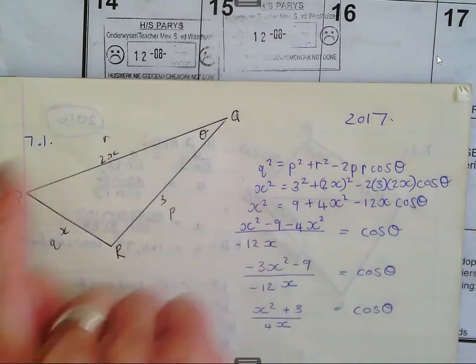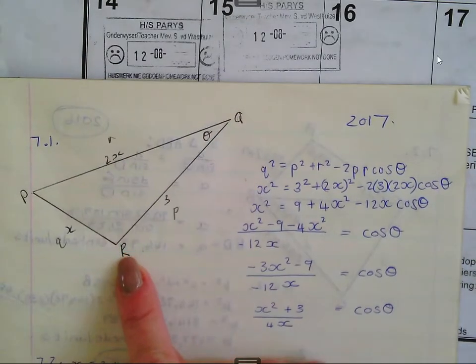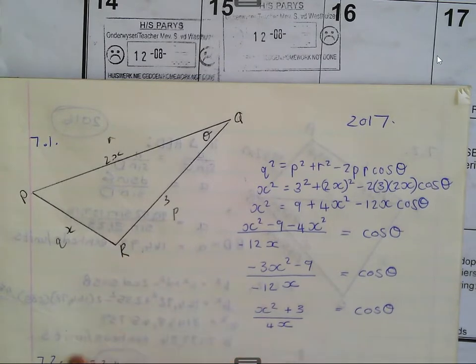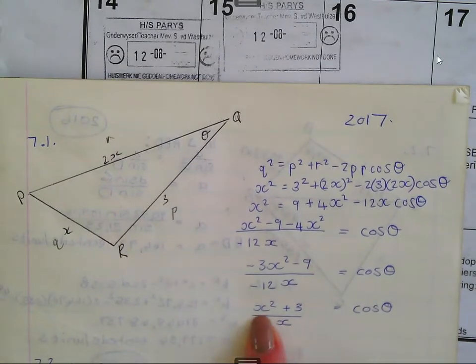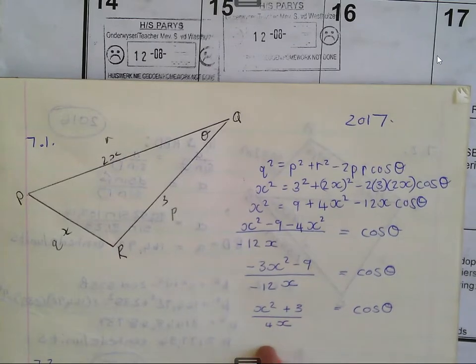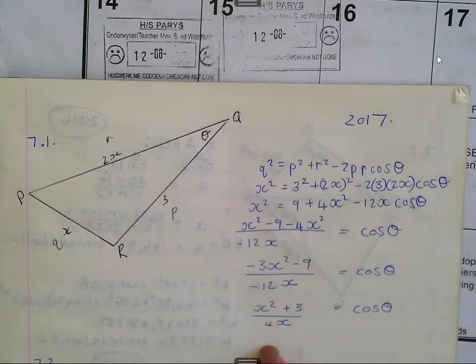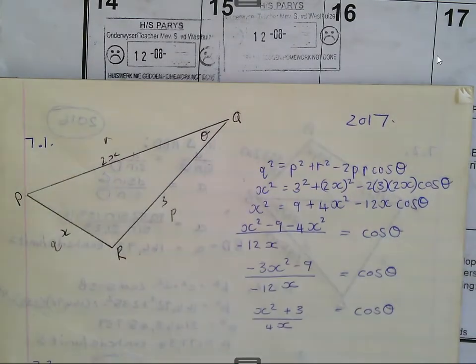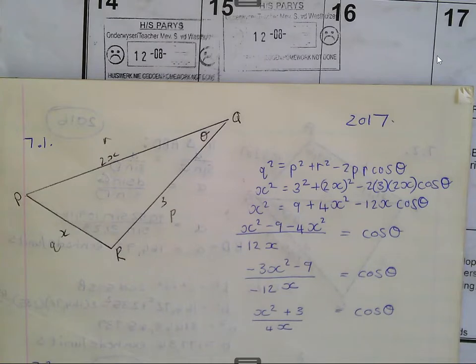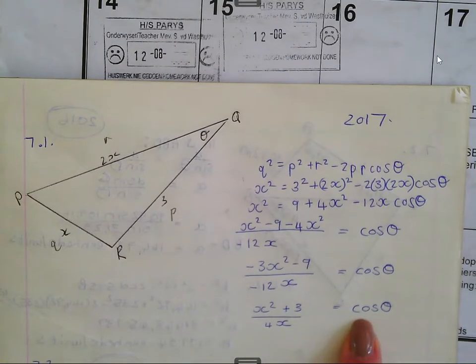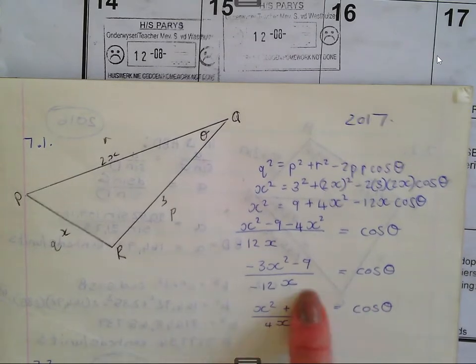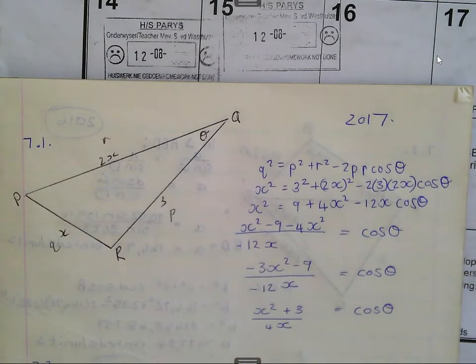They gave you this diagram, and then they asked you to show that cos theta is equal to x squared plus 3 over 4x. Do you see that this is a triangle without a 90-degree angle? Okay, so therefore we know we're going to use the sine or the cosine rule. When I look at that, I suspect the cosine rule. Even when I look at that, the squares, something added at the top and then the division, probably cosine.